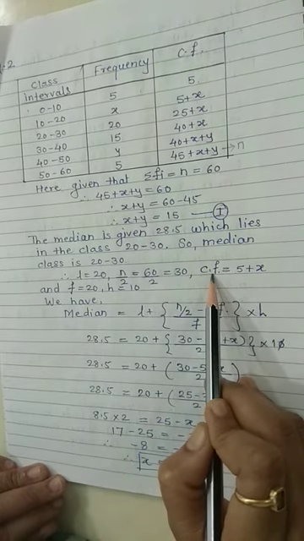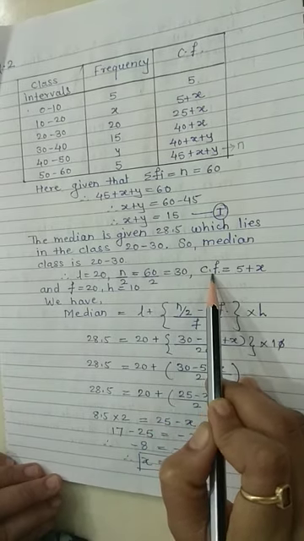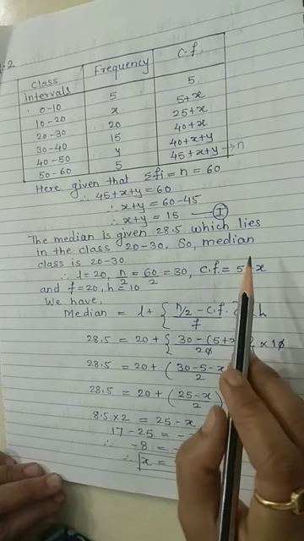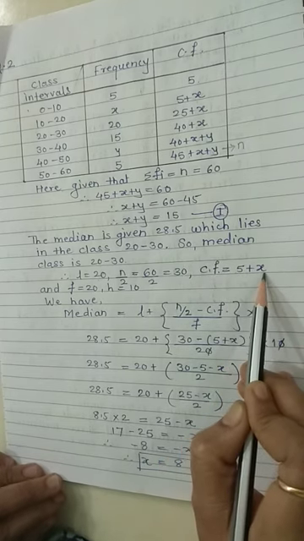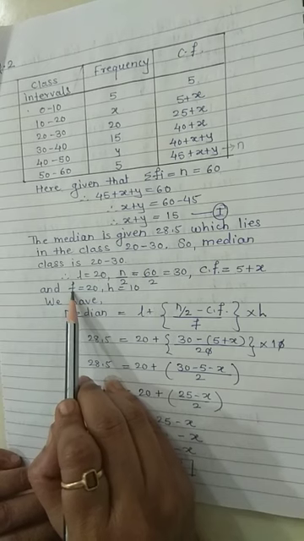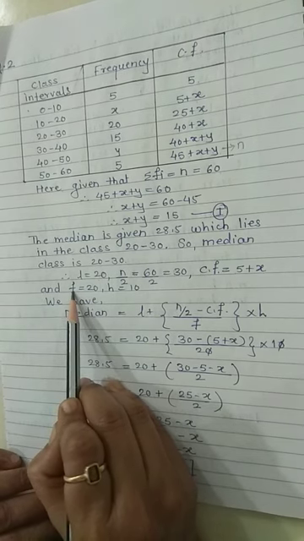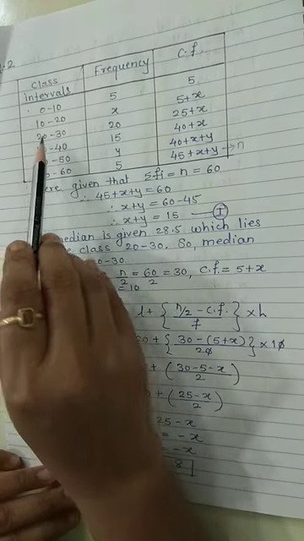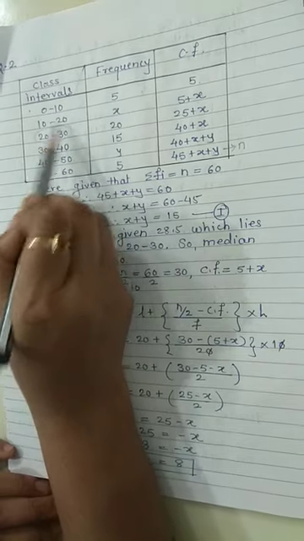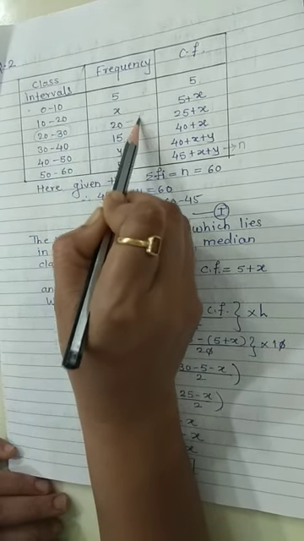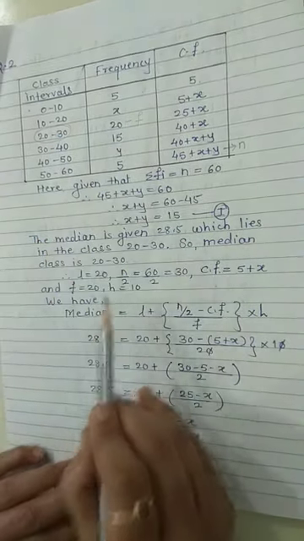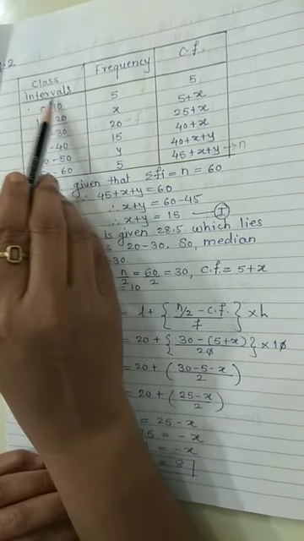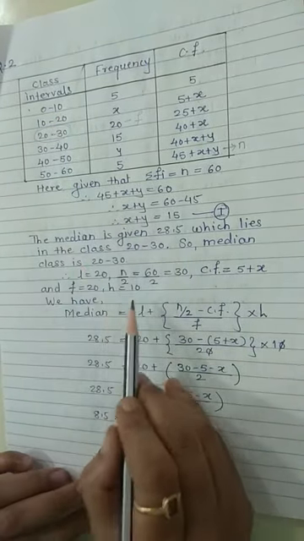CF, that is the cumulative frequency of the class preceding the median class, is 5 plus x. F is the frequency of the median class, and H is the class size or class width, that is 10 here.